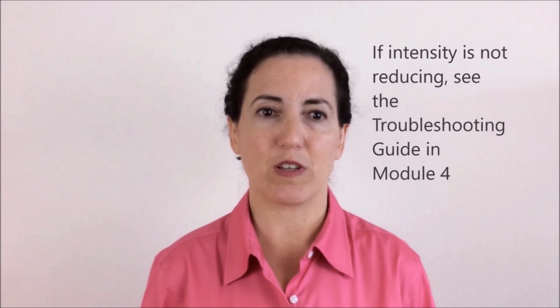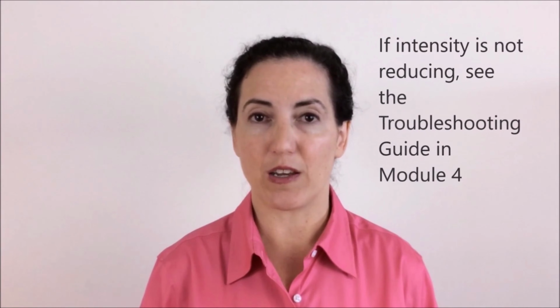intensity. It does take some time to do this, so be sure to be patient with yourself and the process. This is how you'll get the best results. If after choosing another sub-issue or a few of them, and you've worked through the worksheet and you still haven't had any reduction or much reduction in intensity for the sub-issues or even the original issue, check out the troubleshooting guide in Module 4.